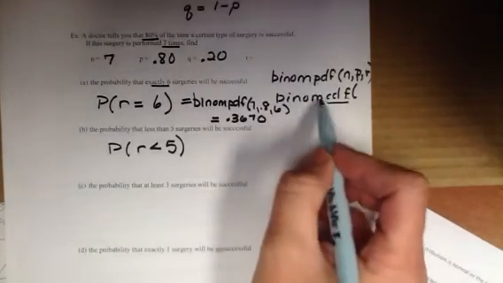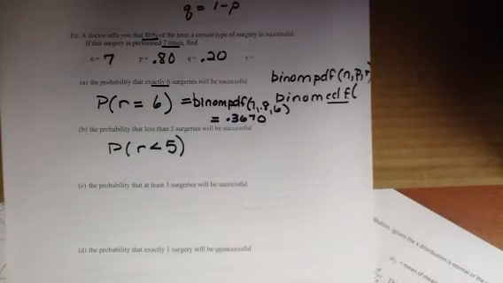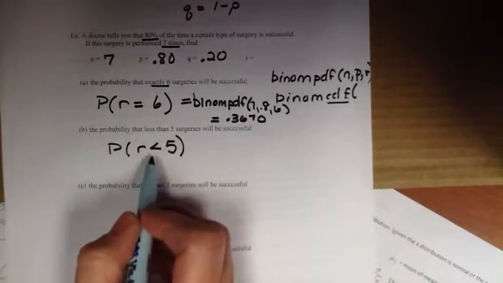Okay, now let's look at part B here. The probability that less than 5, we know it's less than 5. Okay, so the calculator only knows these two things: PDF, which is equal to, and CDF, which is less than or equal to. This is less than. It's not less than or equal to. So I have to rewrite this in terms of what the calculator knows.